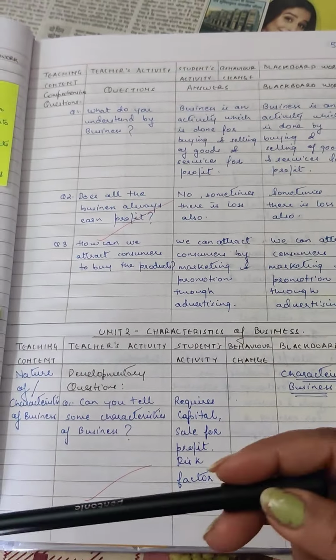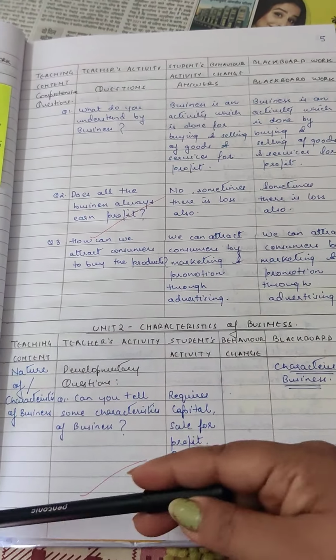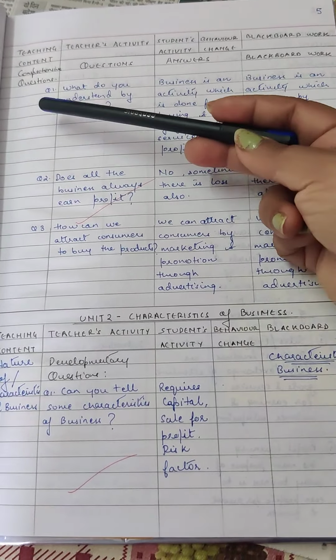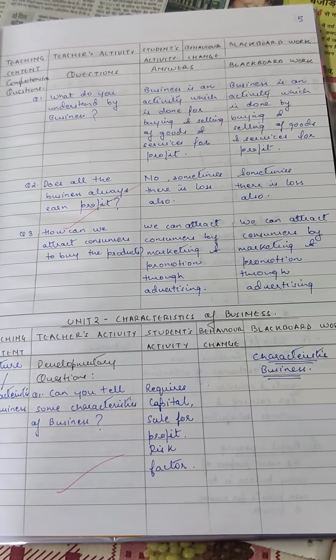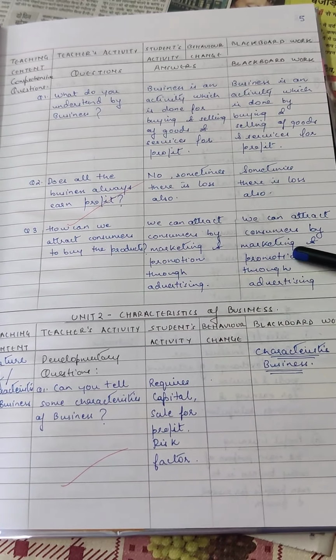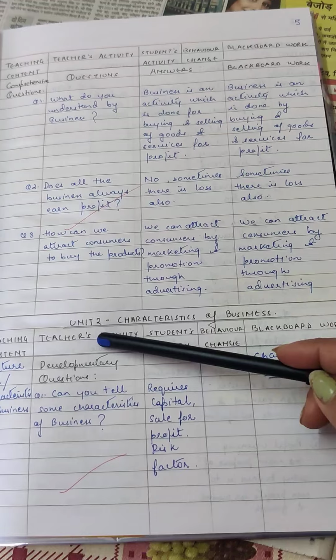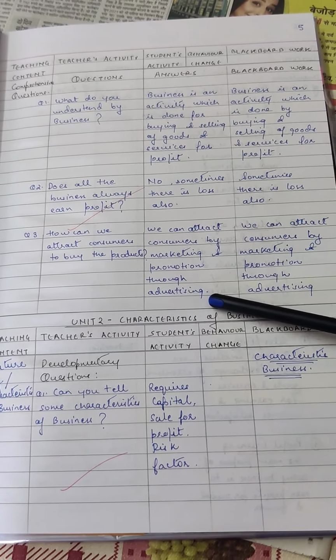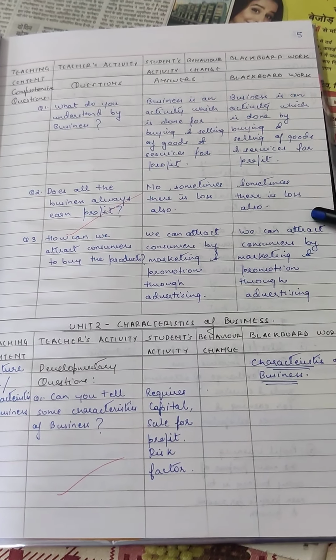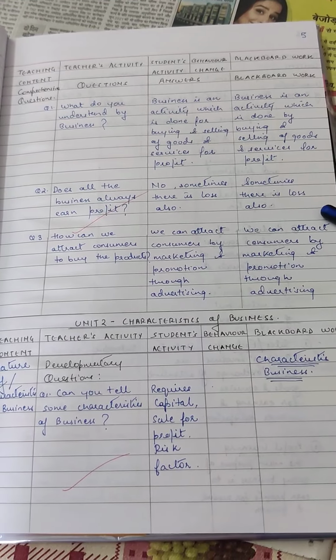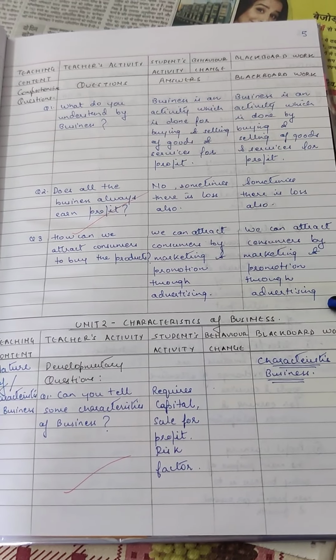Then the first unit ends over here, and then you will ask the comprehensive questions. Here we make 3 columns. In one column the teacher will write the questions, students will give the answers, and the same answers will be written in the blackboard work. So here first unit ends.